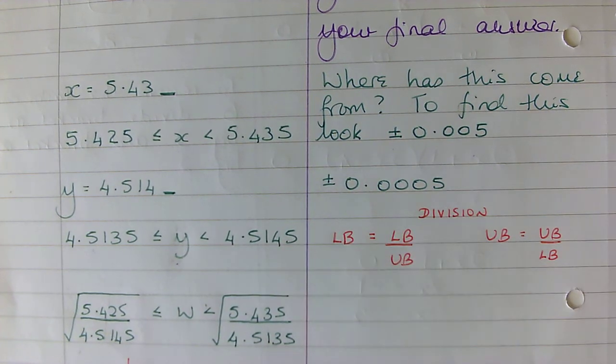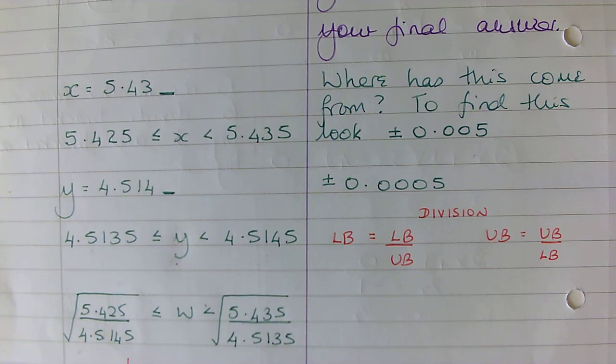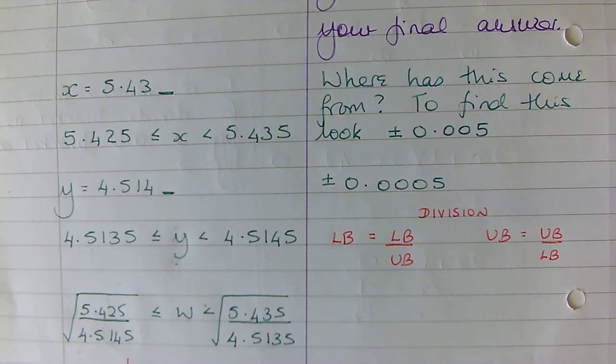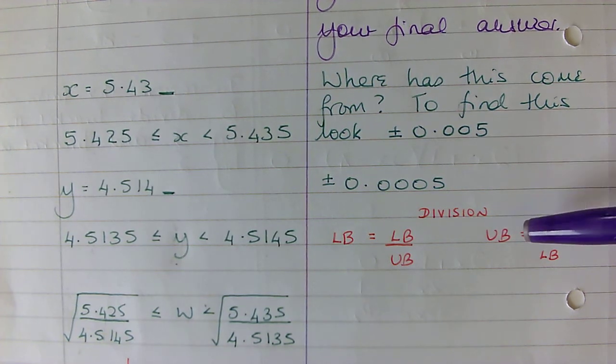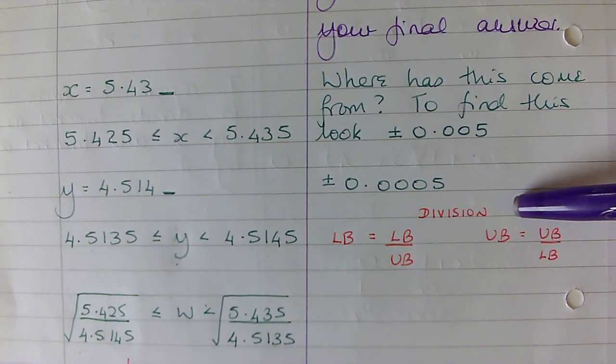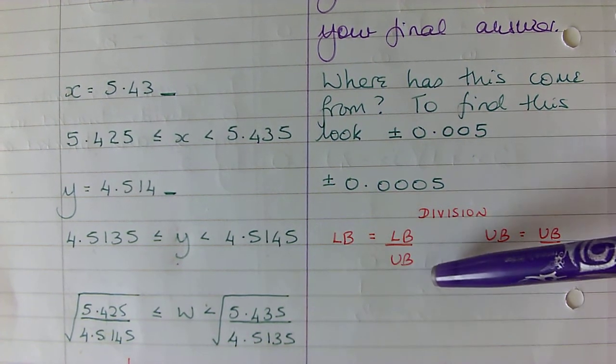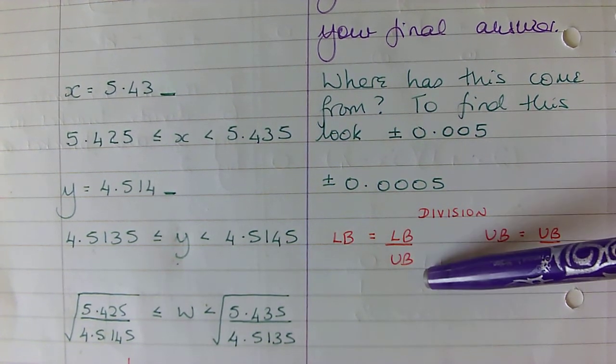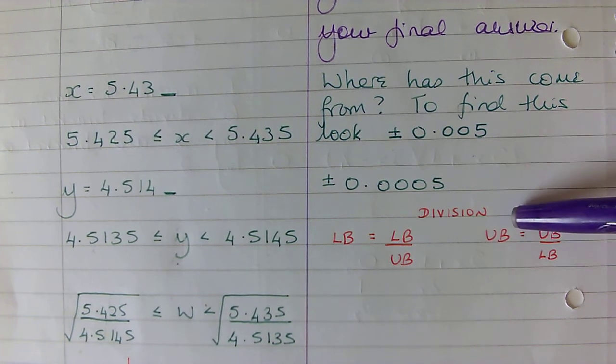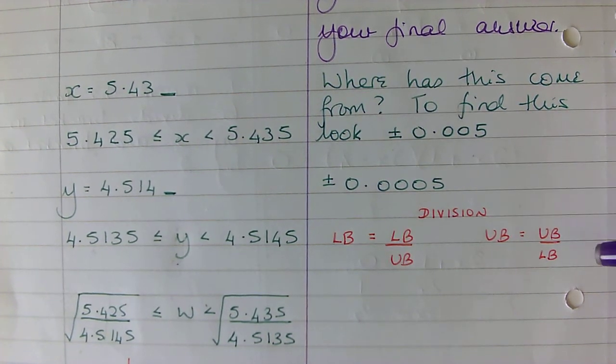And then we need to think about what the question is asking us or telling us. In the first part, it tells us that w is equal to the square root of x divided by y, so it's division that we're interested in. And to obtain a lower bound, we would divide the lower by the upper, and to produce an upper bound, we would divide the upper bound by the lower.